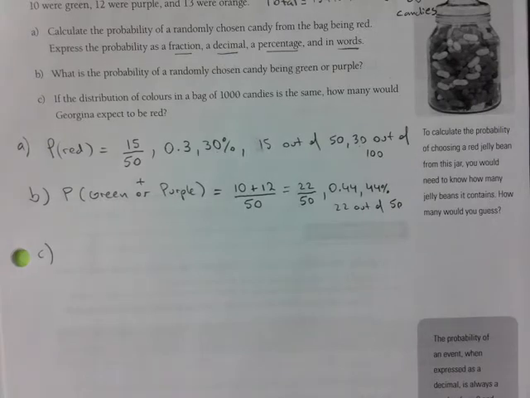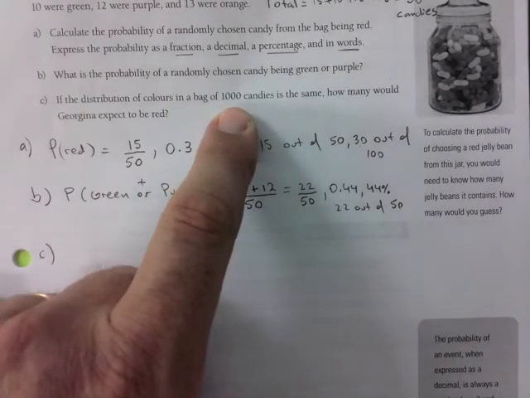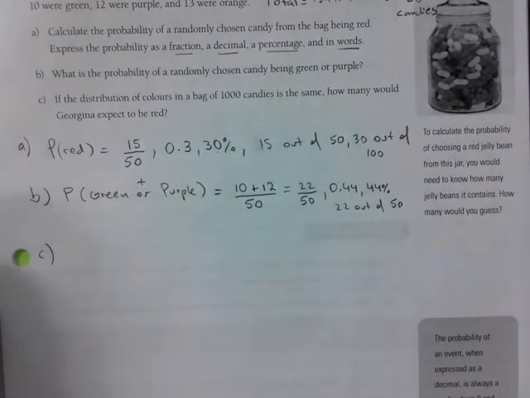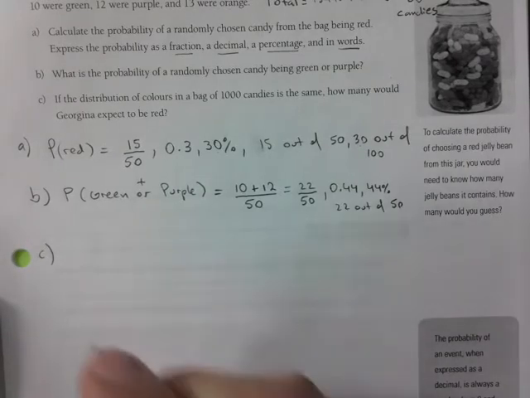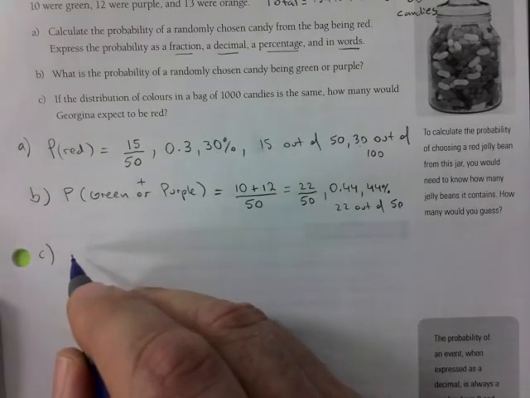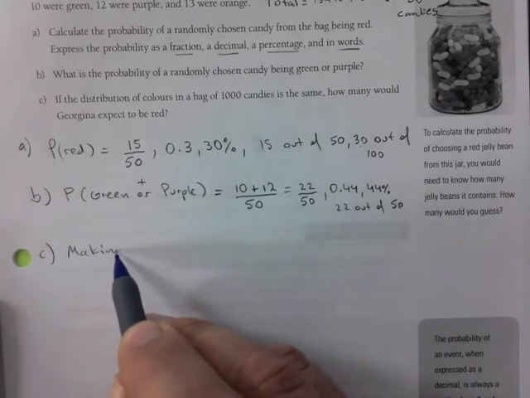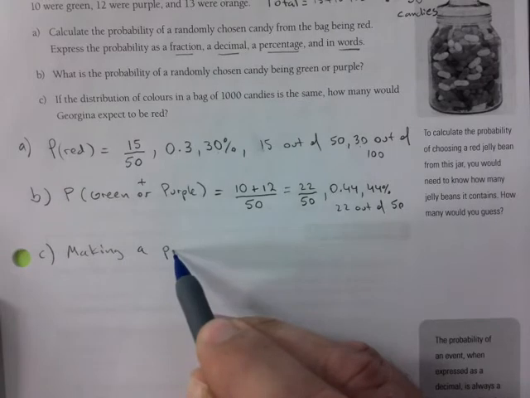Watch this. If the distribution of the colors in a bag of 1,000 candies is the same, how many would Georgina expect to be red? Let me backtrack though. What I'm going to say is you're making a prediction.